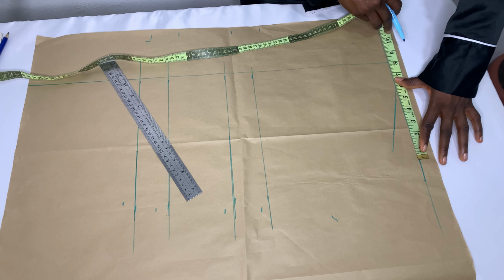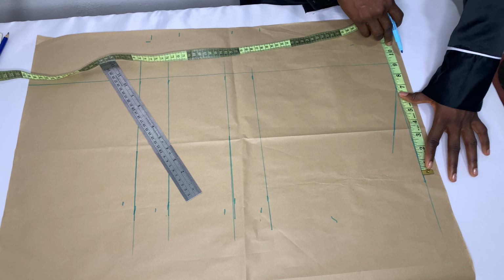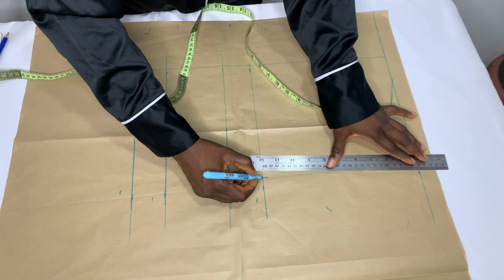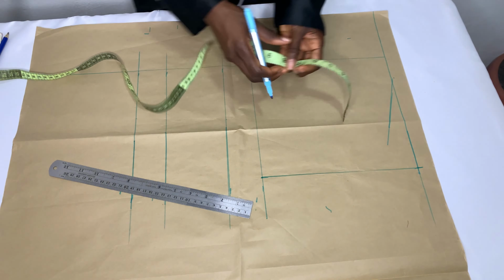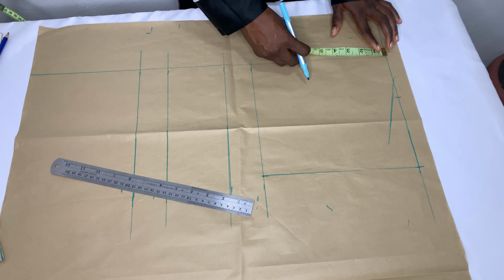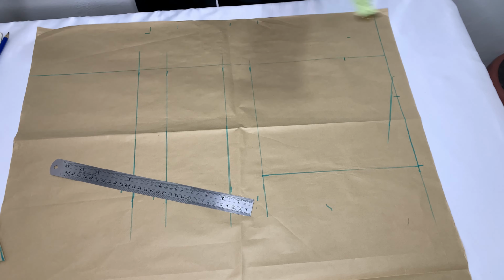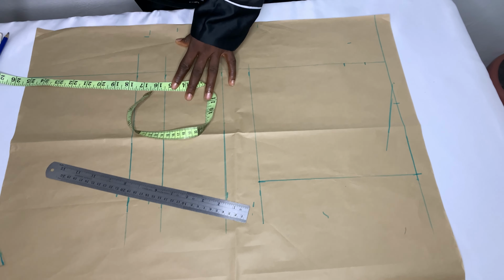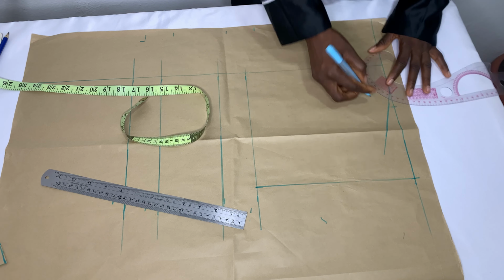Then after that, I'll mark out my shoulder length. I'm also going to mark that same measurement on my chest line. Then I'm going to join that point. After which I'll mark my neck width of 3 inches, and then my neck depth for my back pattern is 1.5 inches. So I'm just going to draw a curve like so.